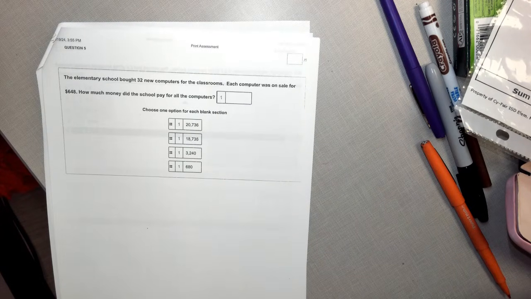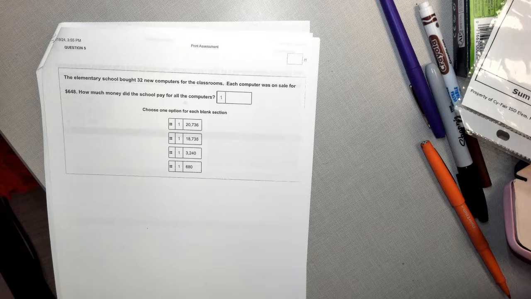Number 5. The elementary school bought 32 new computers for the classrooms. Each computer was on sale for $648. How much money did the school pay for all the computers?